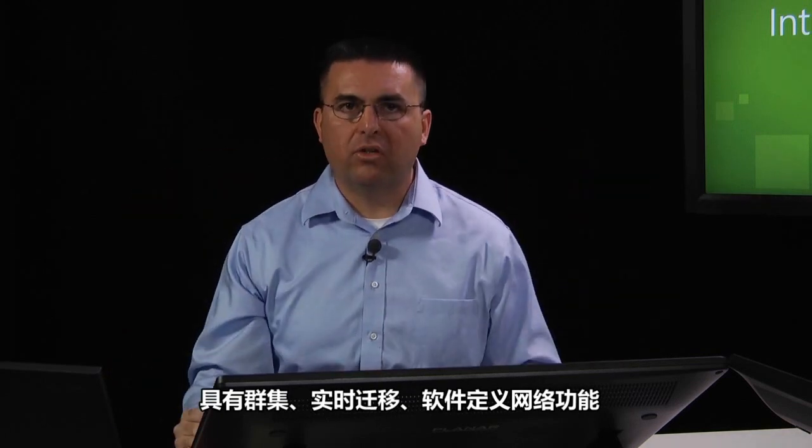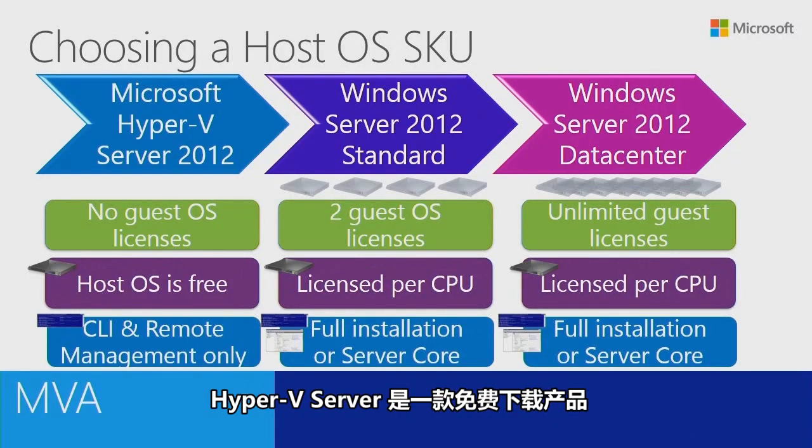What is Hyper-V server? Is this some limited, dumbed-down version of Hyper-V? Actually, no. It's the full hypervisor. It's feature-rich. It's got clustering. It's got live migration. It's got software-defined networking. It's got the extensible switch. It's all in there. But it's just the hypervisor. It is completely free. It is 100% free. It is a downloadable product. It does not include any guests.